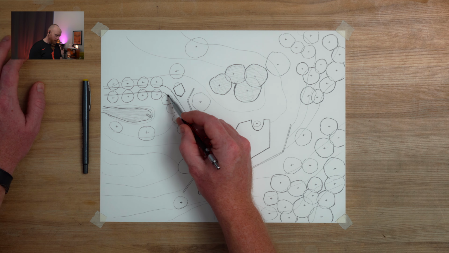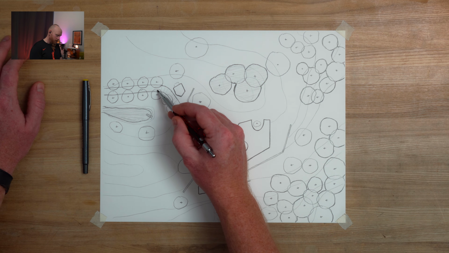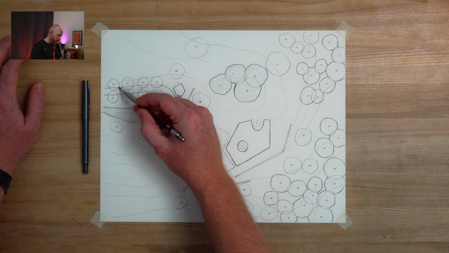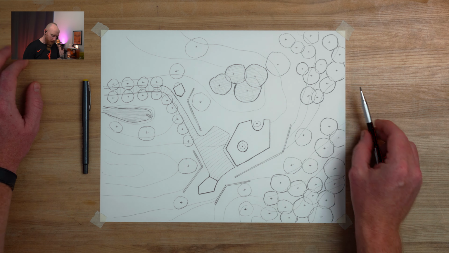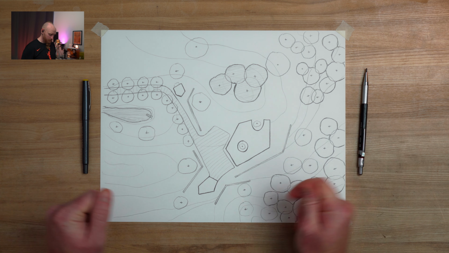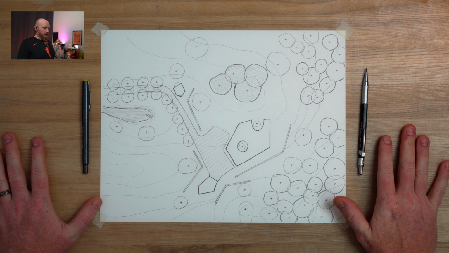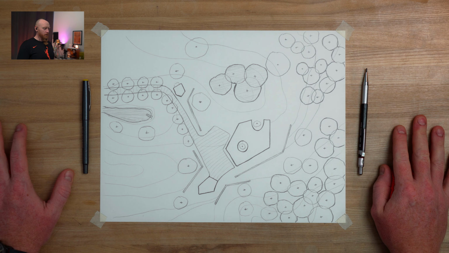maybe returning after a short break to see how they shape up. And when you're ready, letting the pen or pencil rest for a moment. Close the eyes for a couple of breaths and just take in your space.